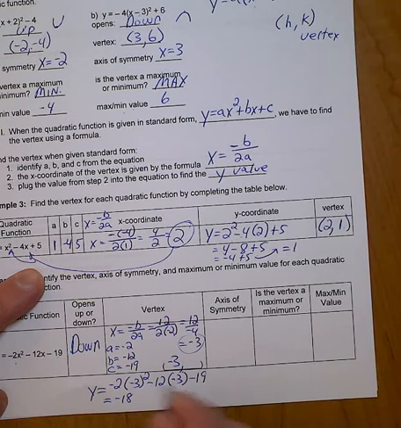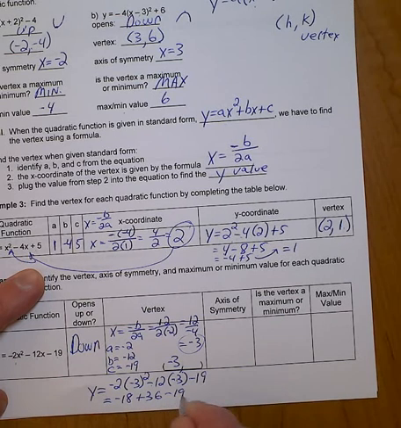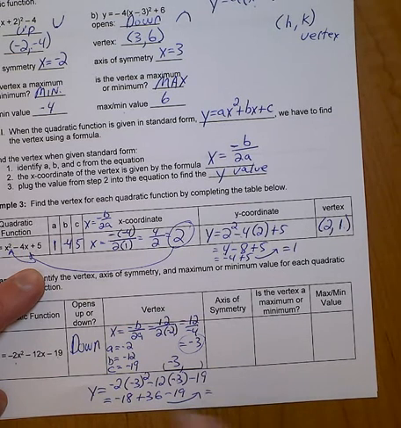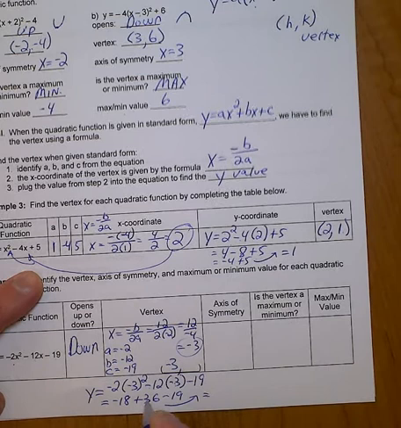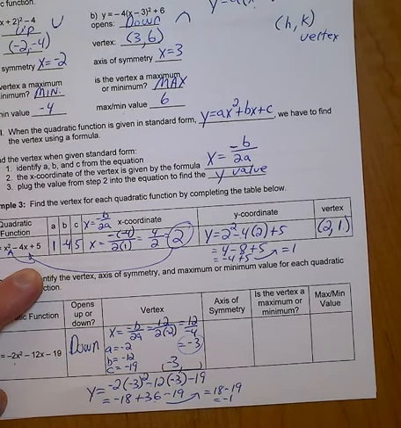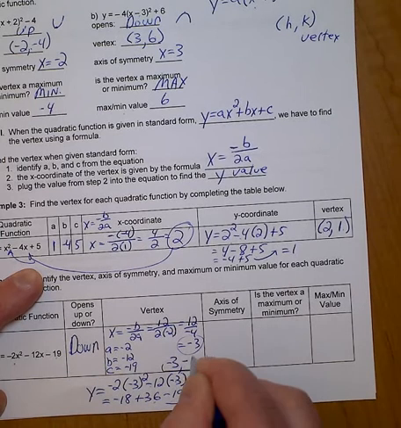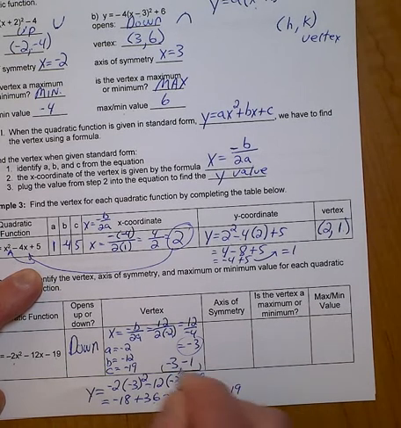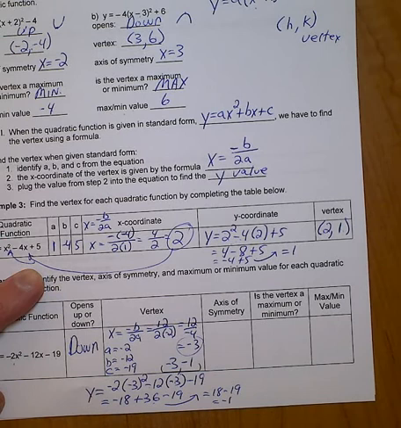Negative 12 times a negative 3 is a positive 36. And minus 19. What does that equal? Negative 18 plus 36 is a positive 18. Positive 18 minus 19 equals a negative 1. So I found negative 3, negative 1 to be my vertex.